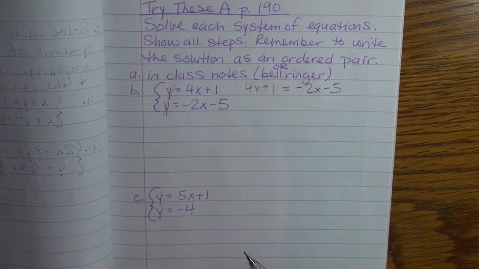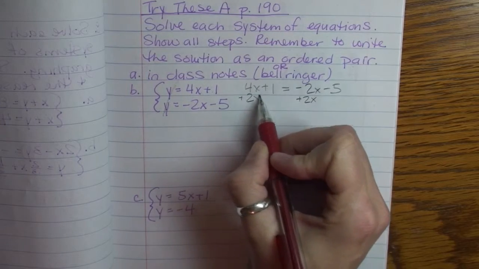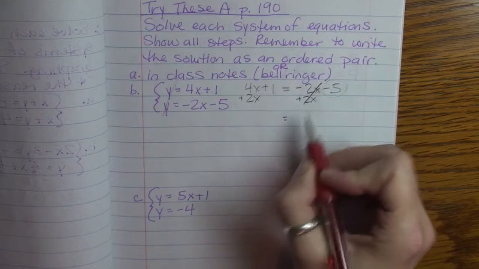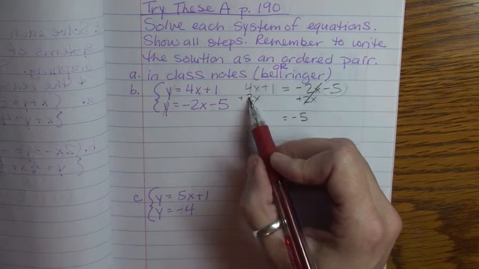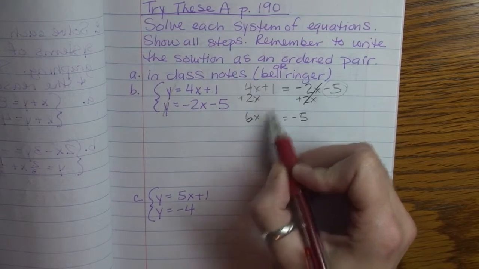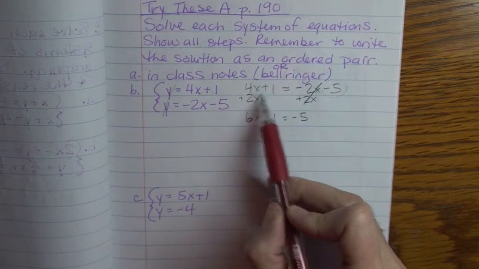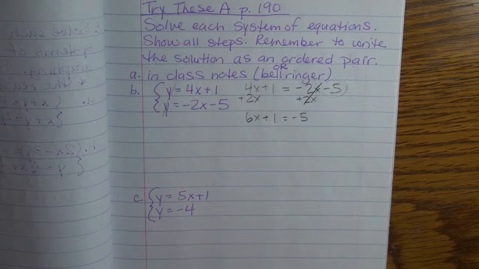Now remember, the first step is to get all my variables on the same side. So I'm going to combine all my x's here. So I will have none on this side, which means all I have left is this negative 5. And over here I'm going to have 6x, because 4 plus 2 is 6x, and then this plus 1. Now some of my students are still combining these, the x's and the numbers, the regular constants. You cannot combine those. They are not like terms. Remember, like terms means they're the same variable to the same power or to the same exponent.